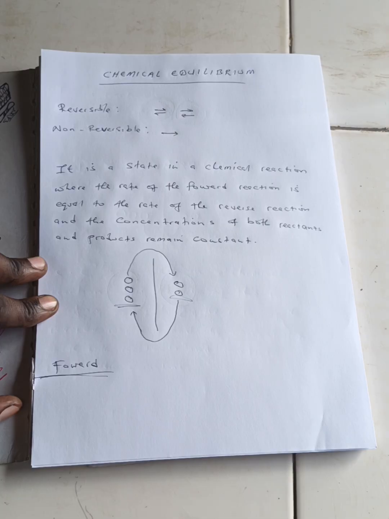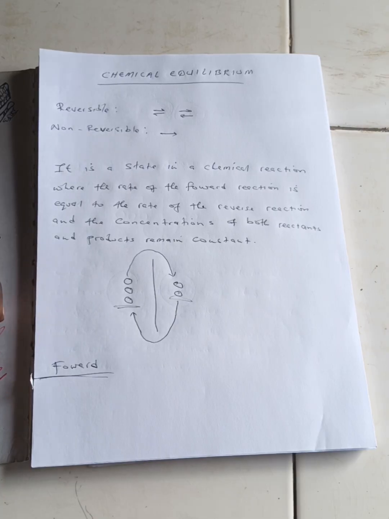So if you want to define them, say the forward reaction is a reaction where the reactants are changing into products, and the reverse reaction is where the products are changing back to reactants in that way. So that's about the forward and the reverse reaction.